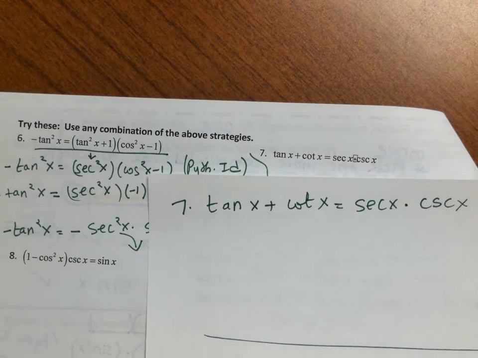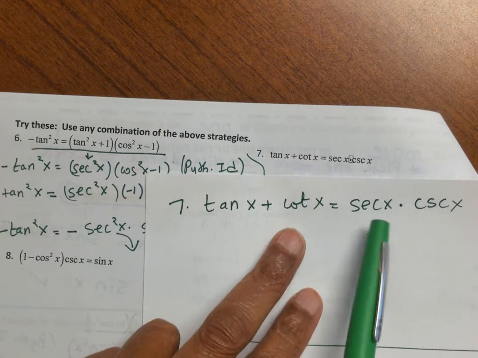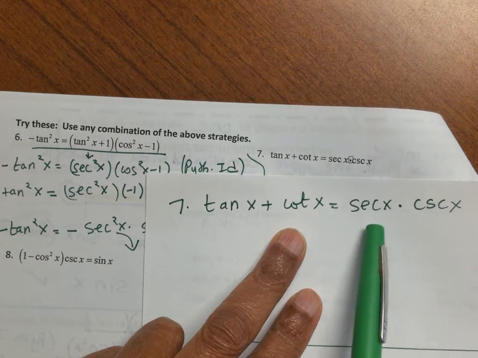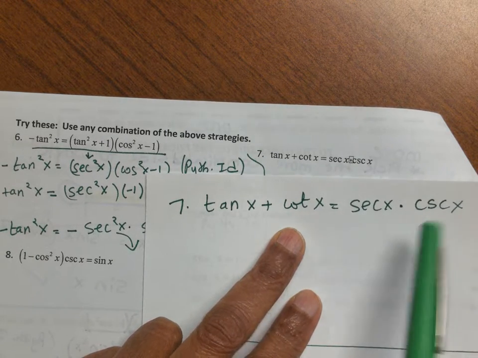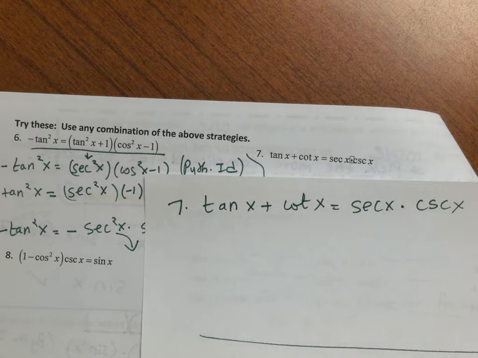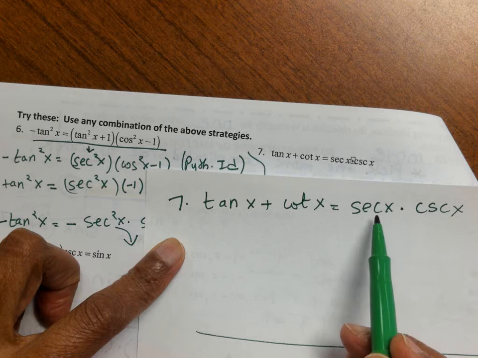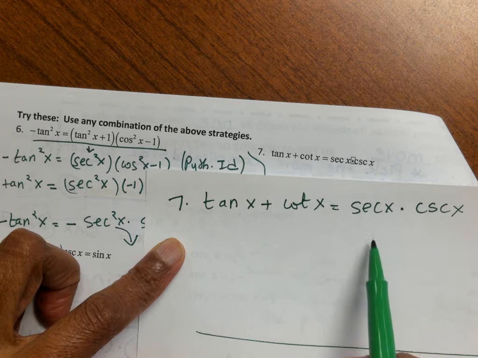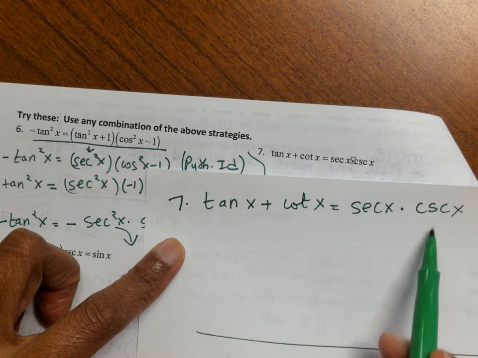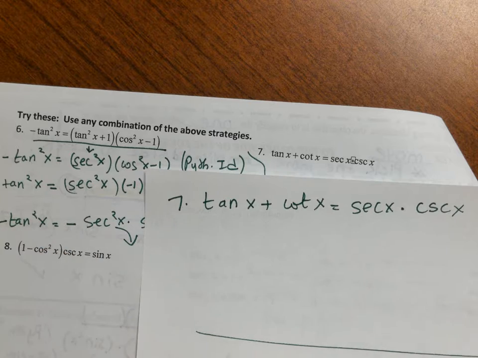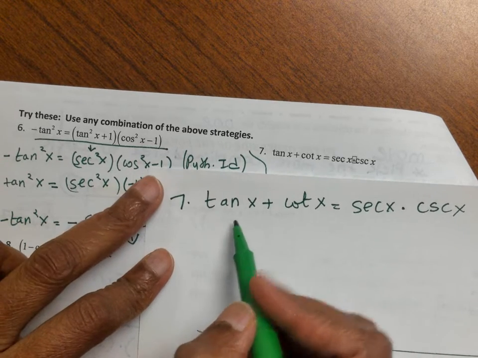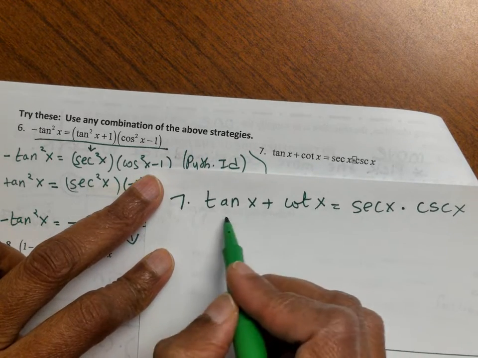Okay, so we can do either. The only problem with this is I can do reciprocal ID, and I'm not sure if I can get to this, because this will be written as 1 over cosine, this will be written 1 over sine. I'm not sure, so I'm going to try to work with the left hand side in this case.